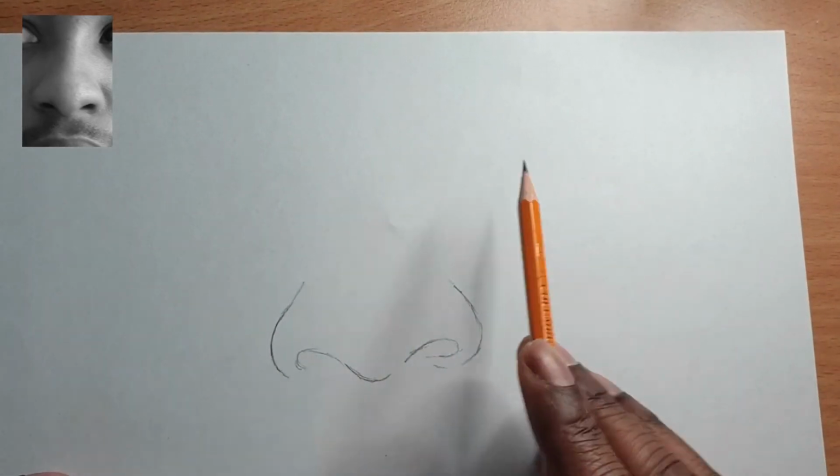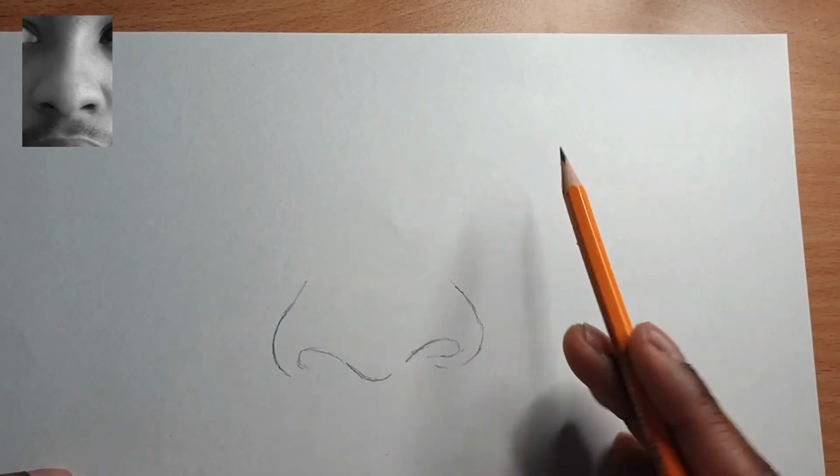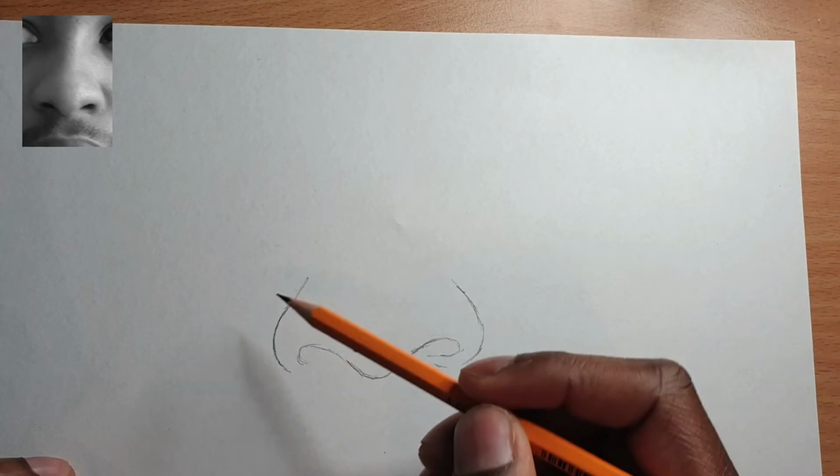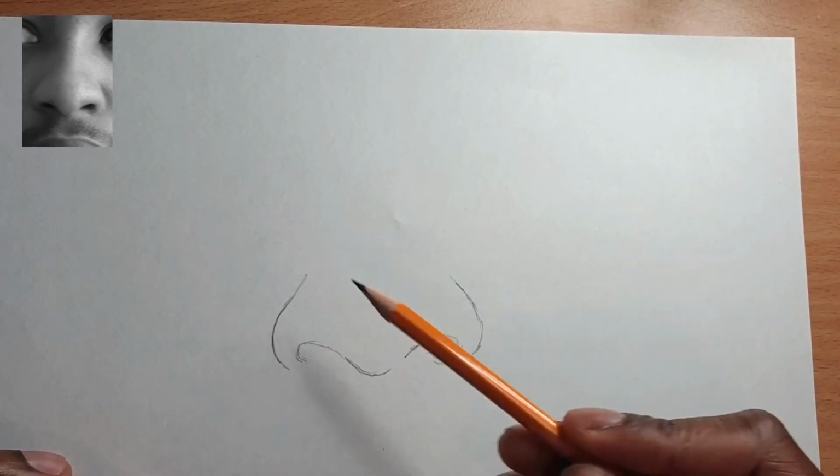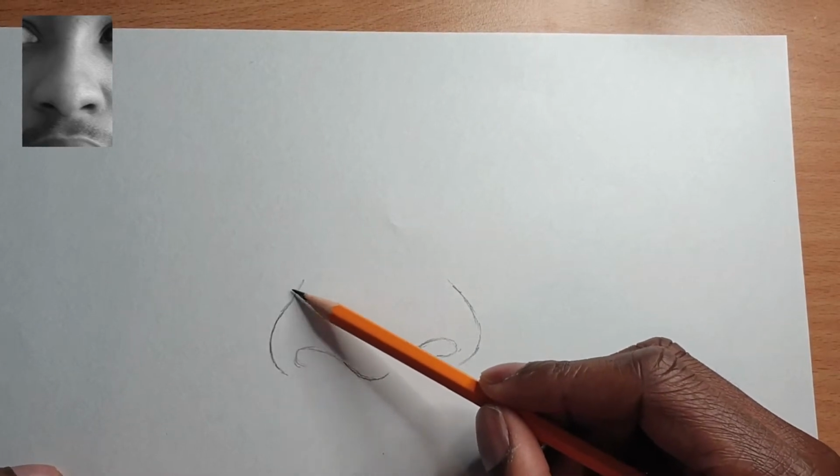So this image is lit from the right on this side. So this side is typically lighter and this side is typically darker. But of course we've got all the variation within that as well. So here we go.